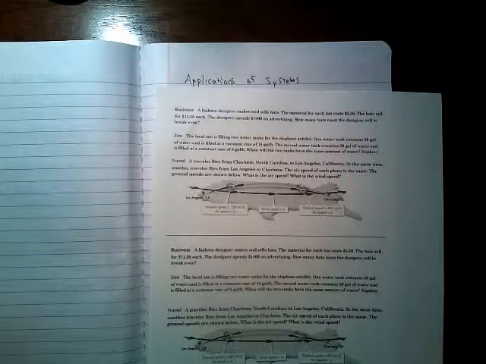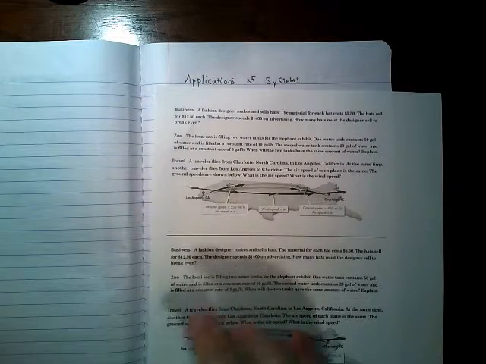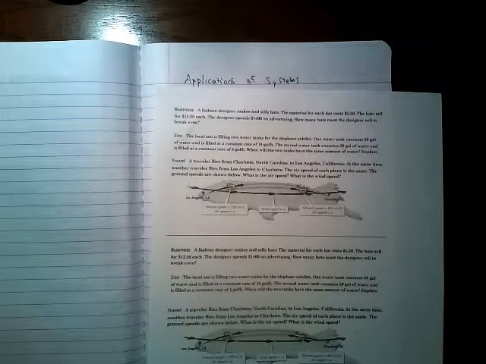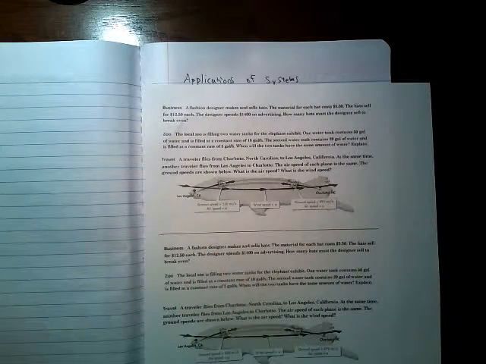So this entry is on applications of systems. You've gone over solving systems by graphing, solving them by substitution, solving them by elimination. So you have all these methods to solve systems of equations, but now we're going to take those methods and apply them to certain situations in real life where a system of equations would make sense. And we have three separate scenarios that we're going to go over.